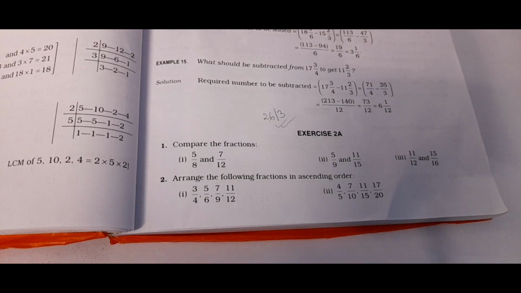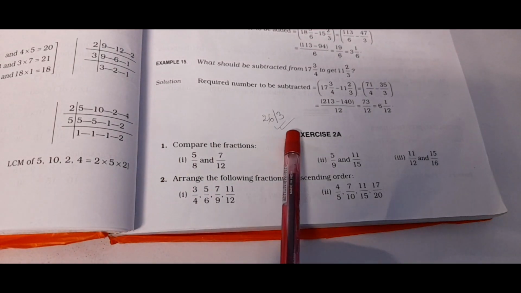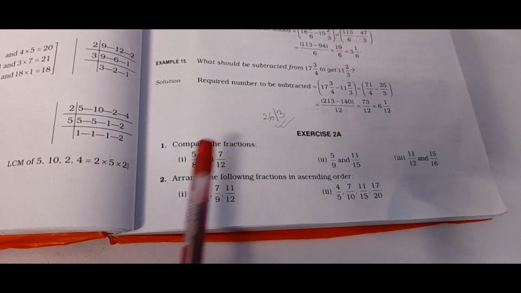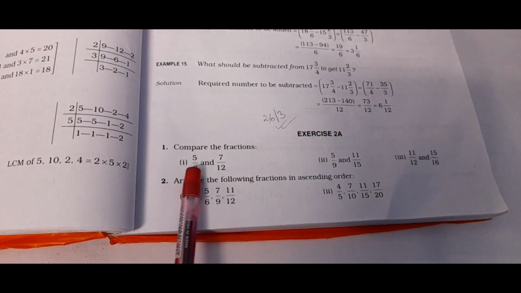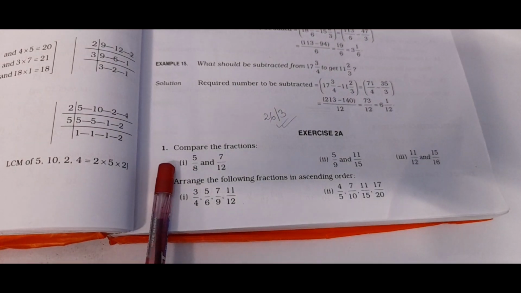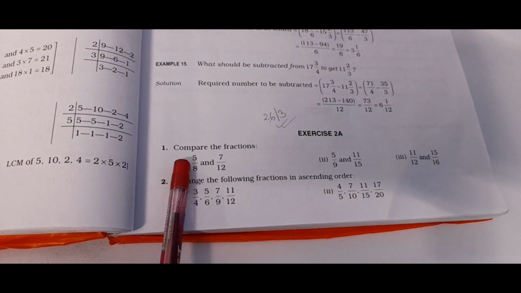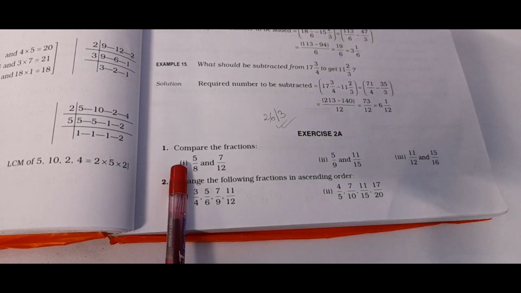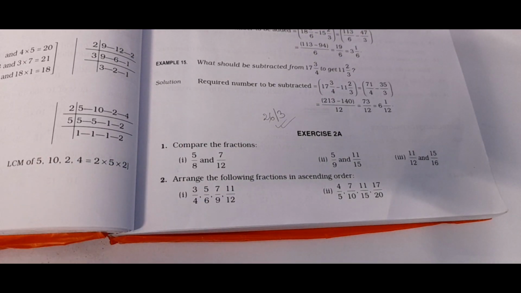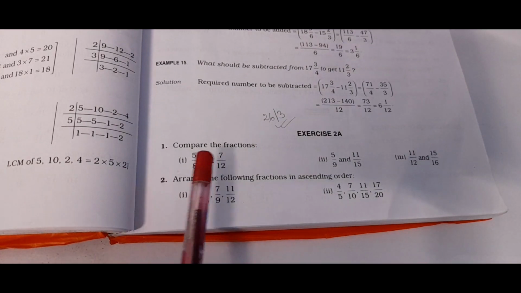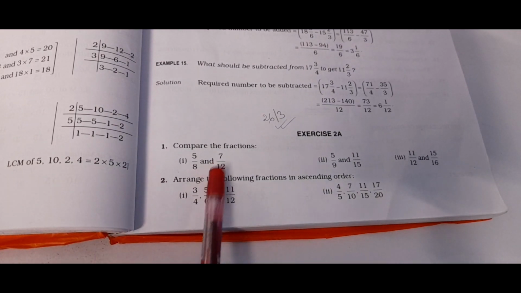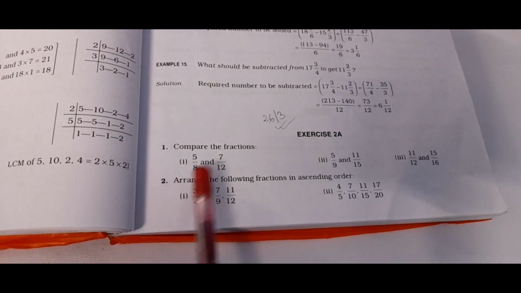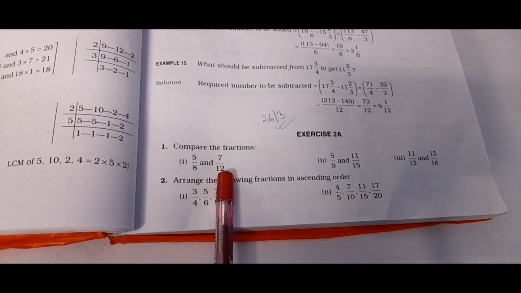Now look at the book, exercise 2A, from R.S. Aggarwal. We will compare the fractions. Number 1 we will do. So let's check it out. We have to find which fraction is greater, 5 by 8 or 7 by 12.